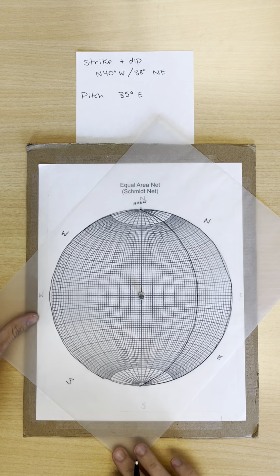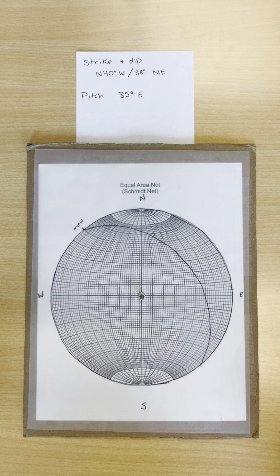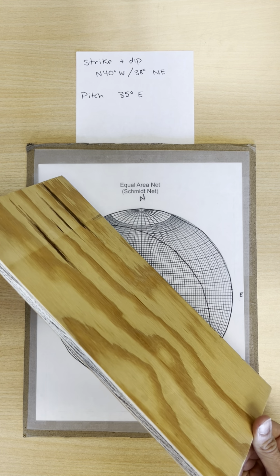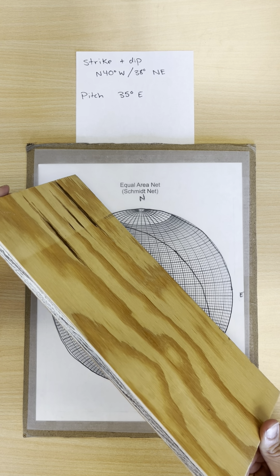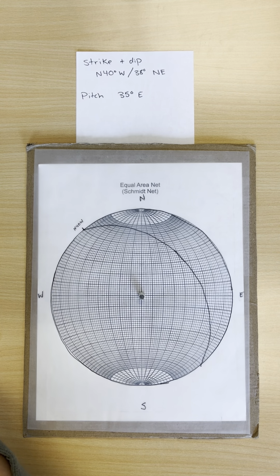Okay, so I've now plotted the plane, which has a strike of north 40 west and a dip of 38 degrees east. And to just give a visual here, we'll see how well this works. You can imagine like a plane sort of striking and dipping in roughly this orientation, okay? But I now need to plot the pitch of a line within that plane. And that line is a pitch of about 35 degrees east.